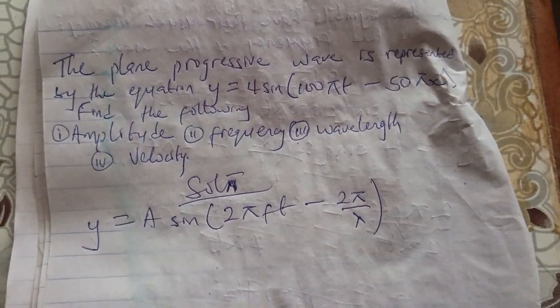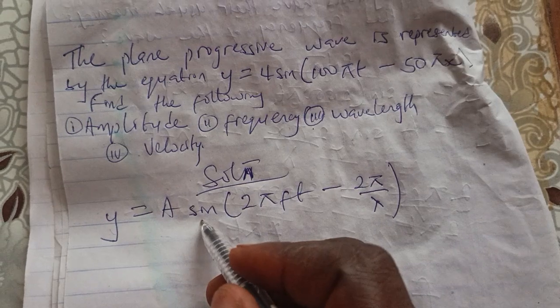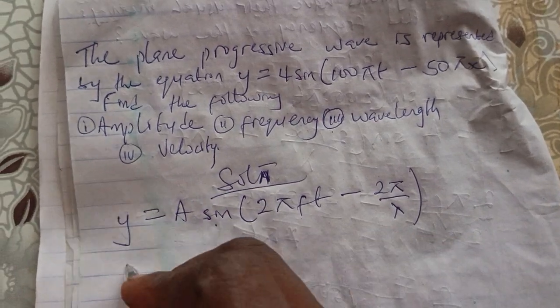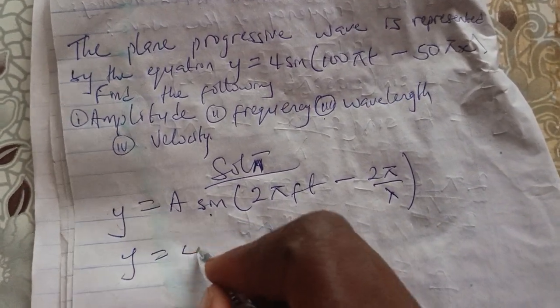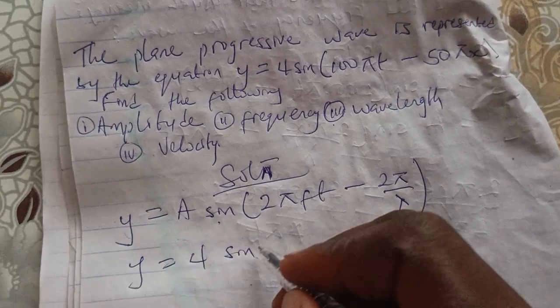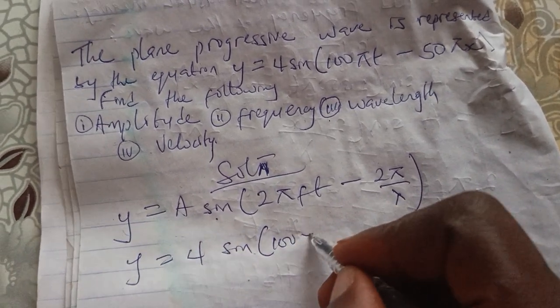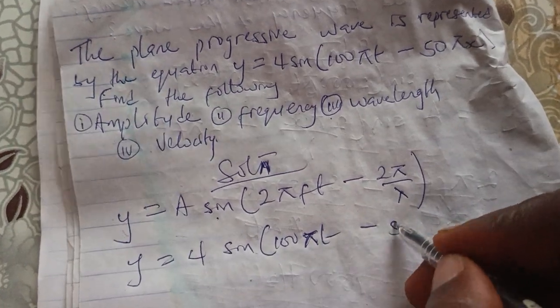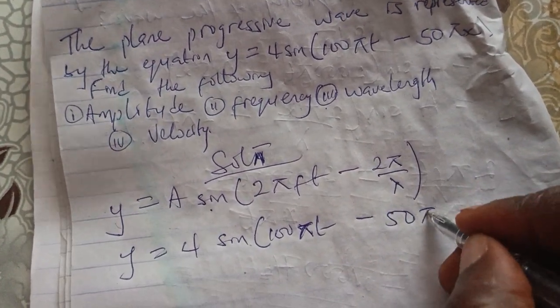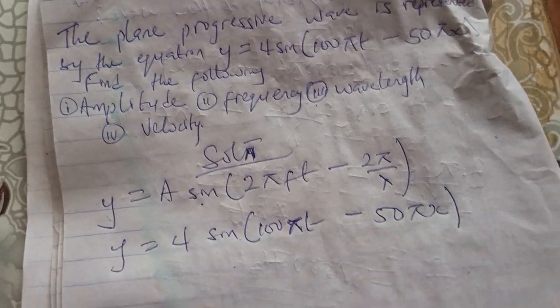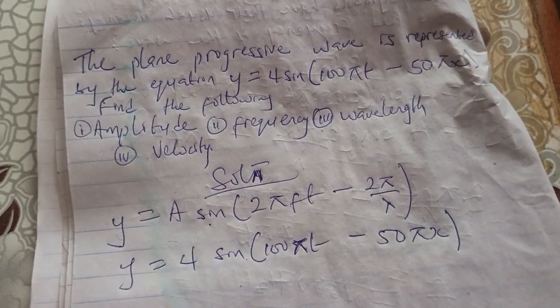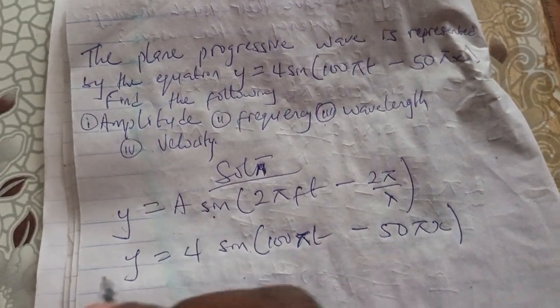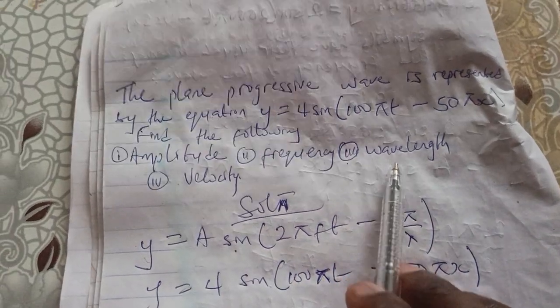This is our initial equation. I'm going to compare it against y = 4 sin(100πt − 50πx). This is what we are given, right? So let's find what they listed for us to find.